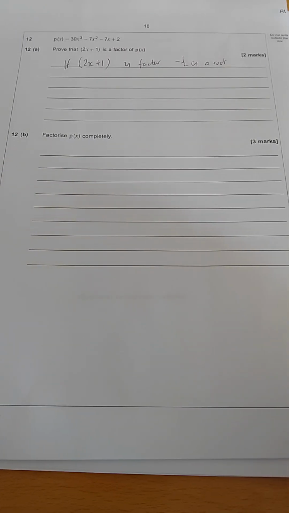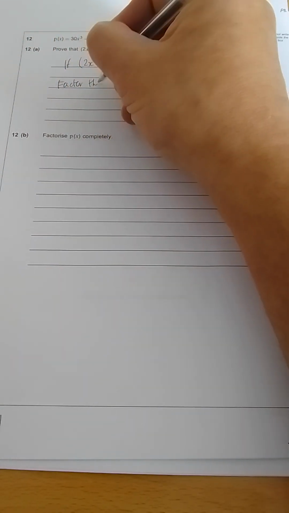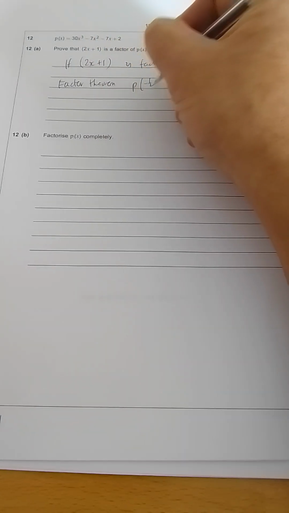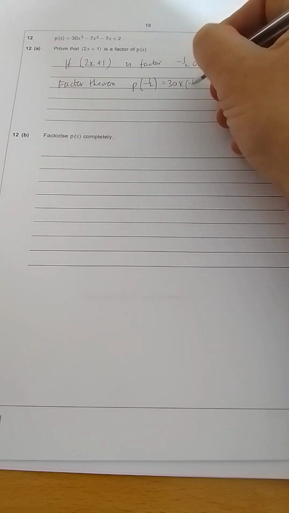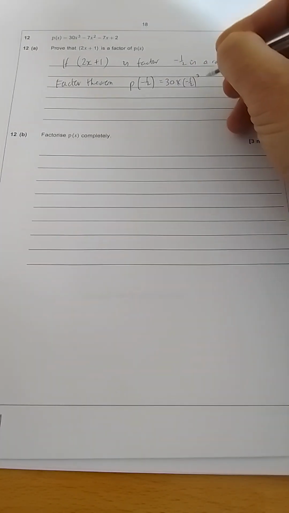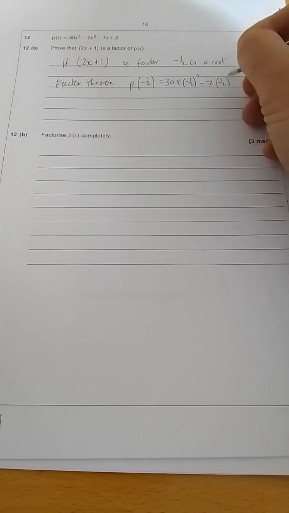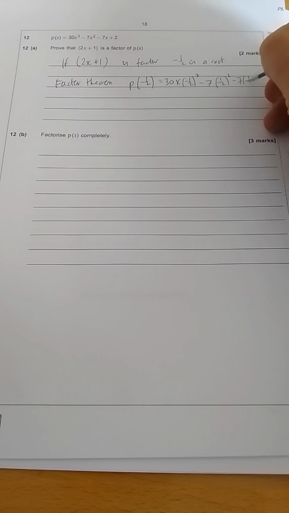And so what we can do is use the factor theorem. I'm going to write here factor theorem. We're going to calculate p of minus a half. So in this case it will be 30 times minus a half cubed minus 7 times minus a half squared minus 7 times minus a half plus 2.